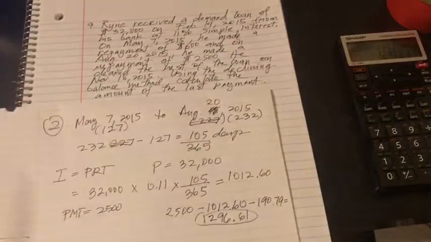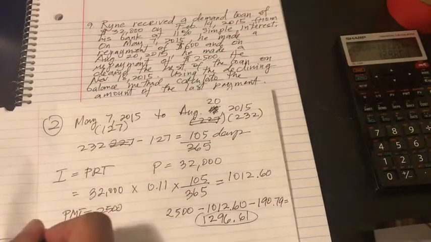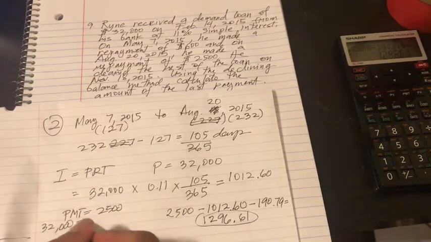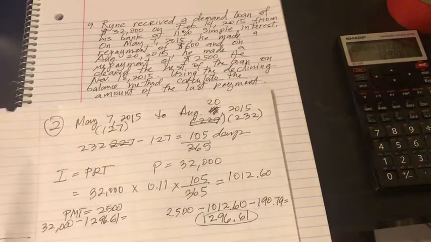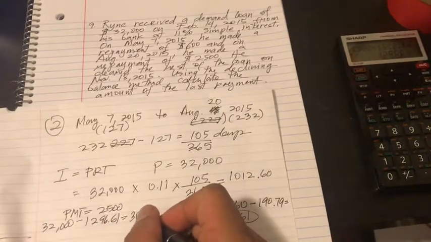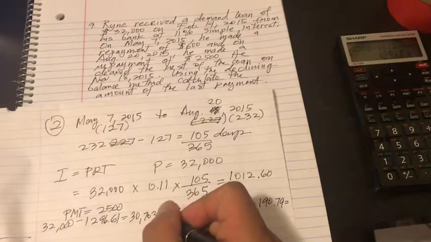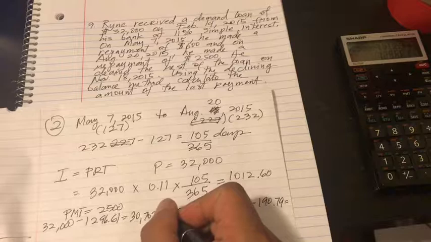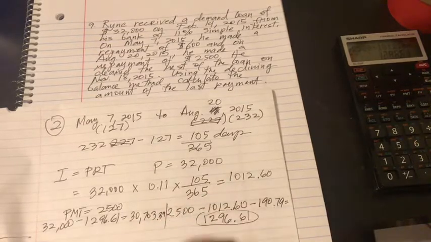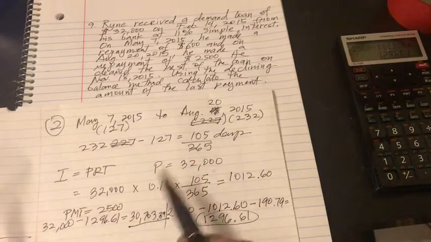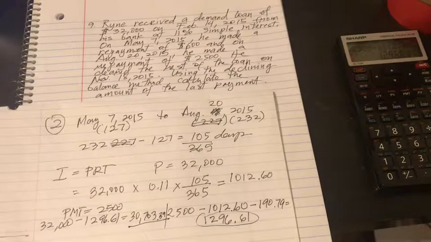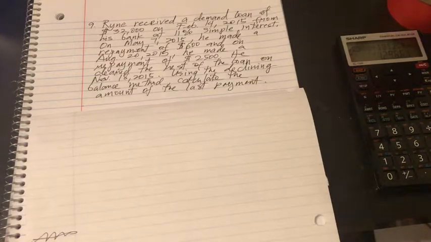So we can get that here and go 32,000 minus 1,296.61, which would equal 30,703.39. So this is your principal balance after the second period. Now we go to part 3.